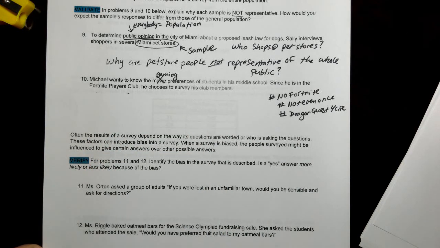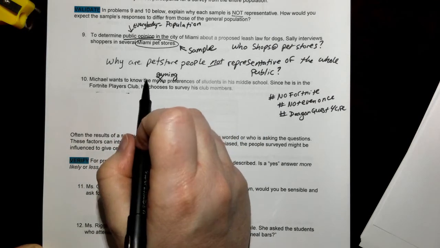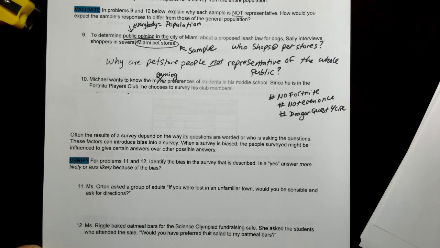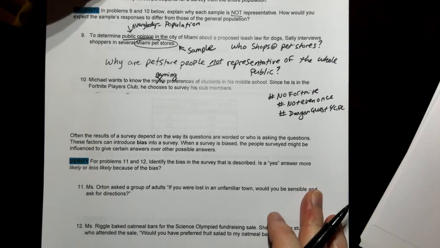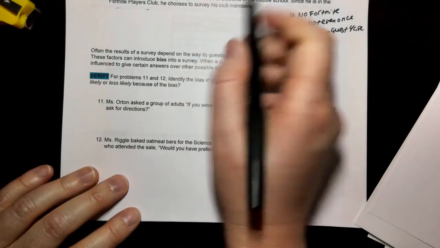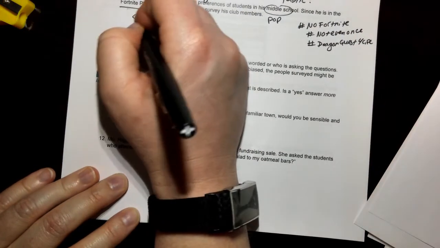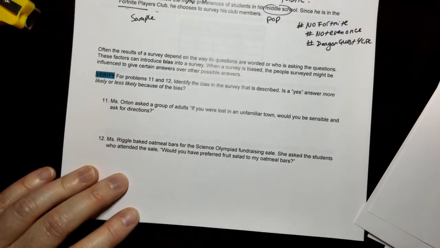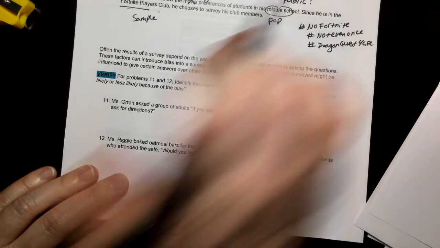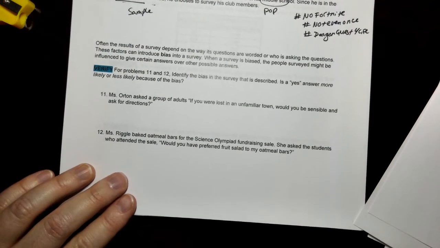Can you guess if these people are in a Fortnite Players Club? What game are they going to think is the best? Use that noggin. So, what kind of things would make this not a representative population sample? He wants to know the population is the middle school, but his sample is Fortnite players. How does the sample probably differ from the population? Is this going to represent that? Probably not.